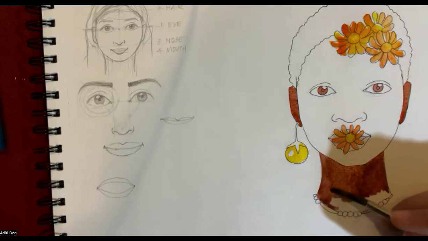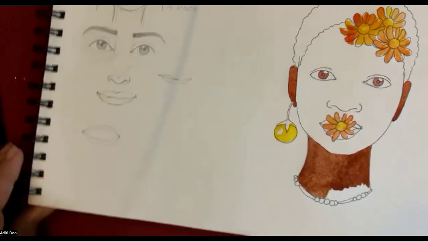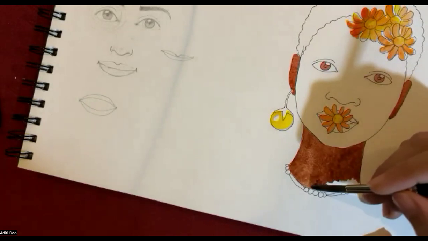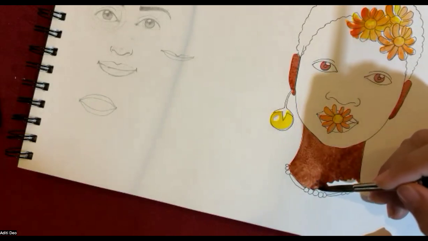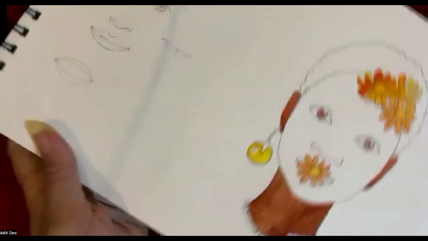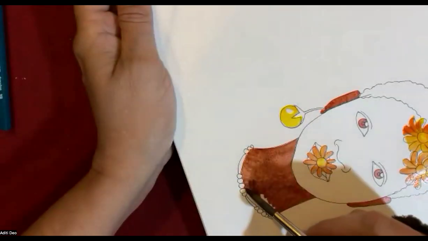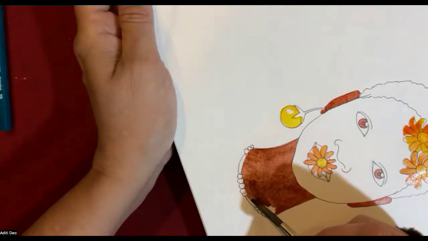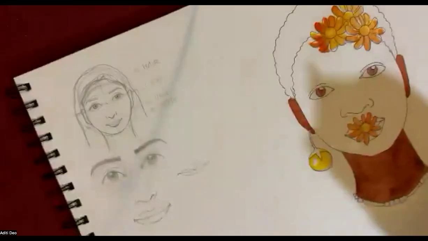We could have painted the beads also before this. No, I'm forgetting. Lovely.